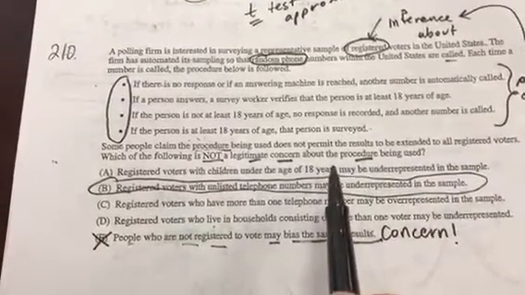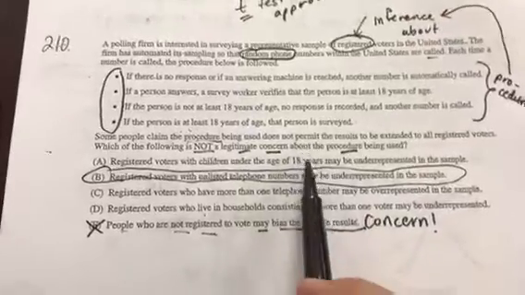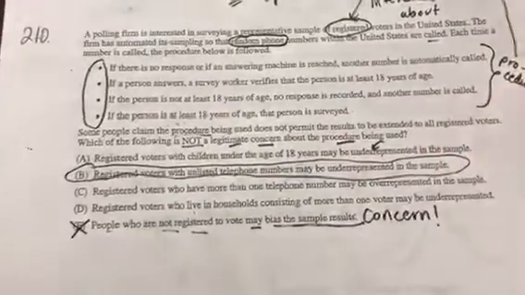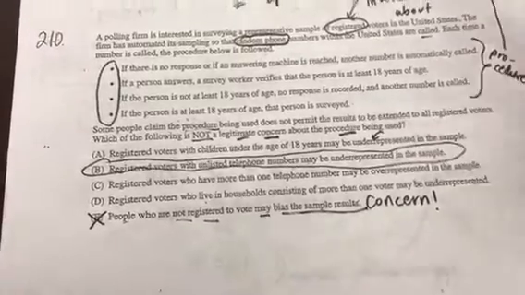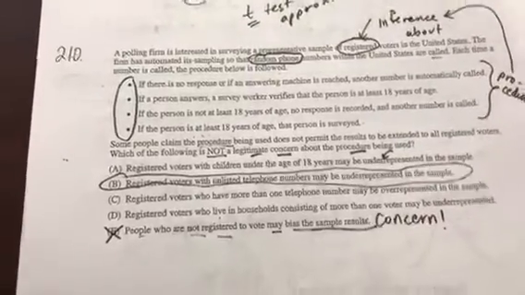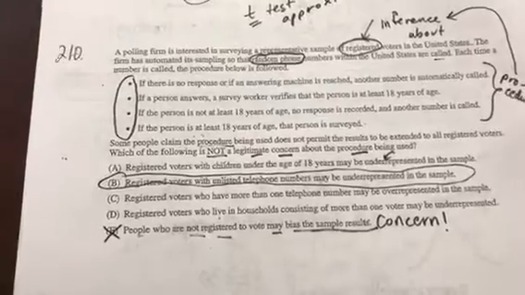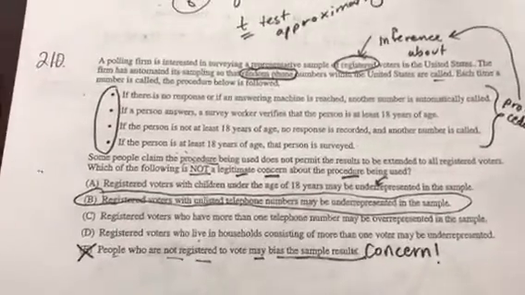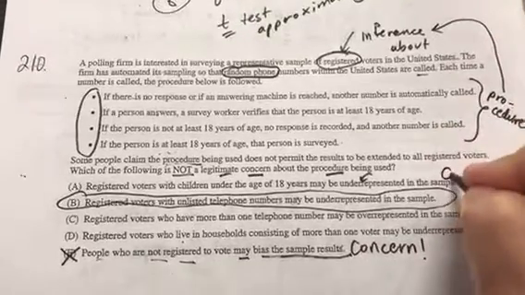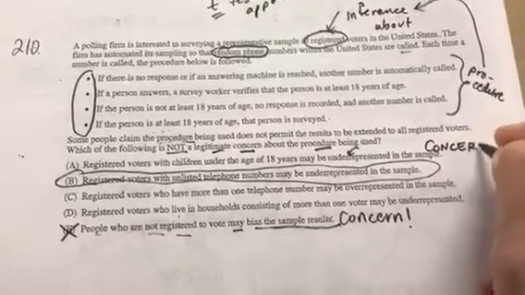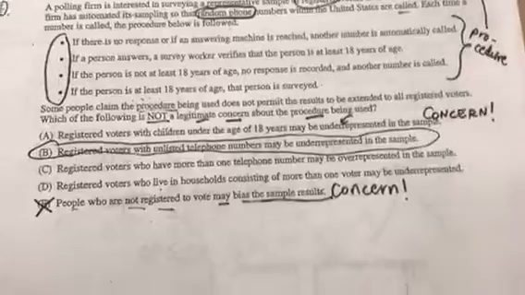So if your 17-year-old answers the phone, they are not getting your opinion because they didn't tell your child to hand the phone over to you. If you regularly have your 17-year-old or under answer the phone, we're never going to know your opinion. So this is another one of my concerns.